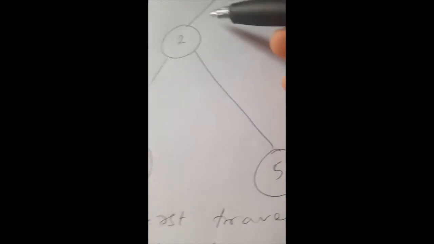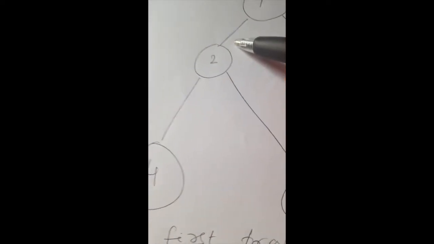How it will look in case of an in-order traversal. So this is a tree. This is the root node, and it has a left child and a right child. So it is basically 1, 2, 3, 4, and 5. So in case of an in-order traversal, the output will be, so 4.